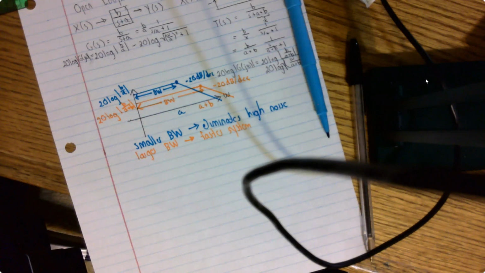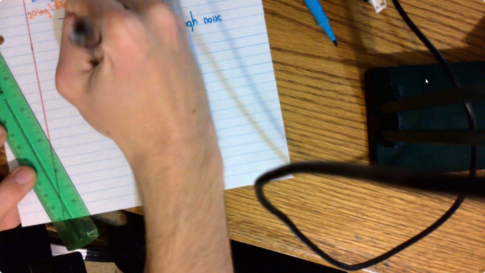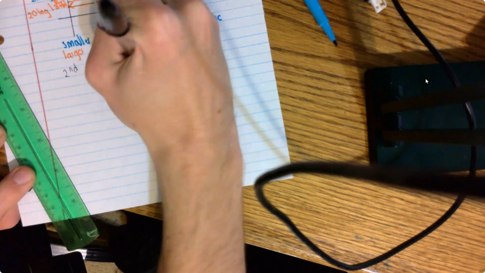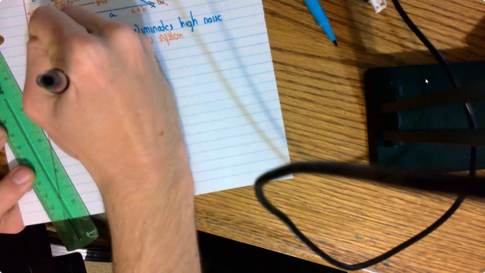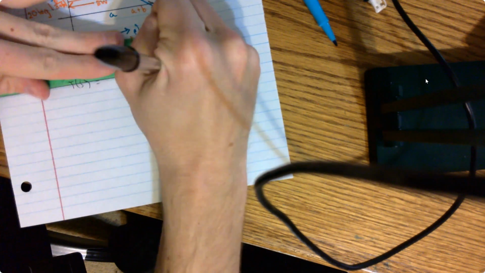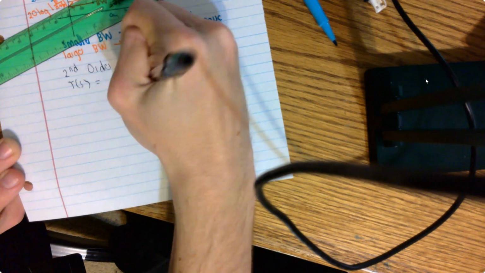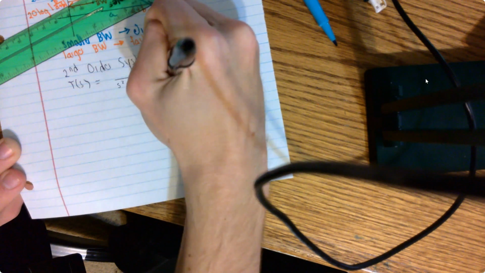what you're going to notice with a second order system is that second order systems have a little bit of a peak when you do the Bode plots of them, depending on your value of zeta. So for your second order systems, remember the transfer function is written as omega n squared all over s squared plus 2 zeta omega n s plus omega n squared.